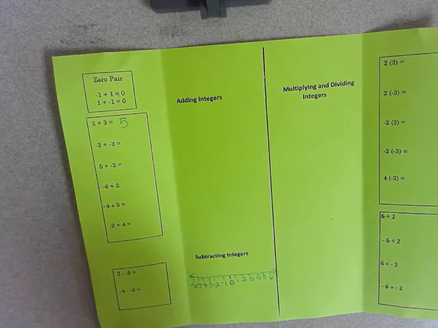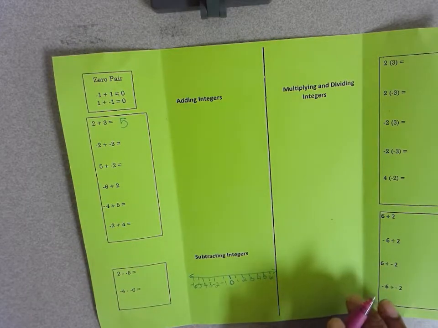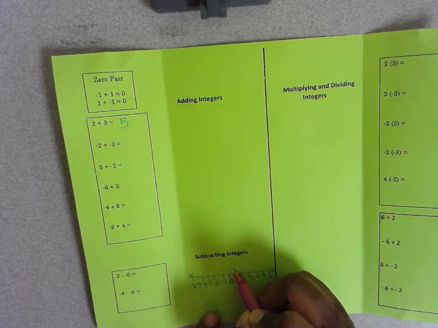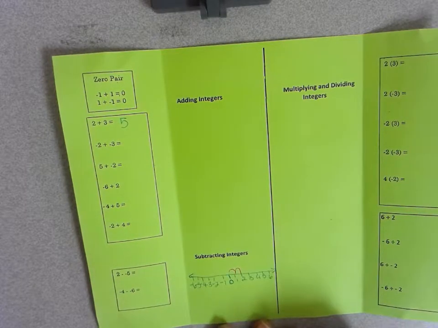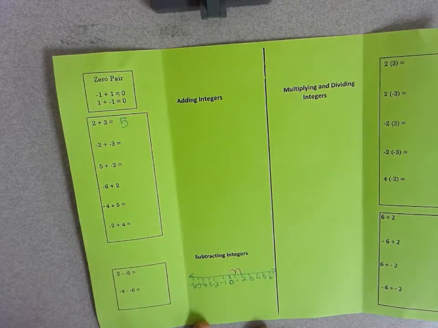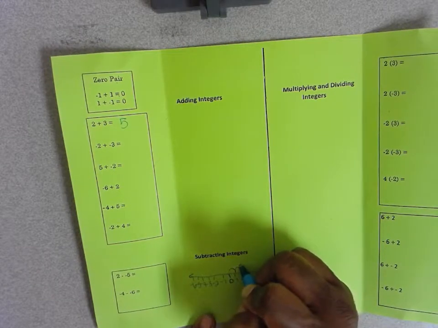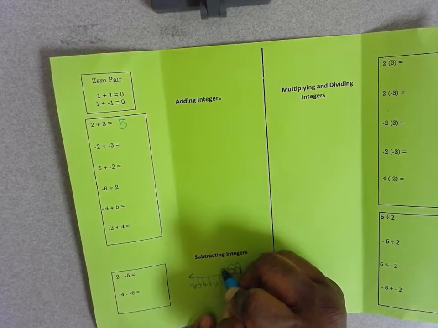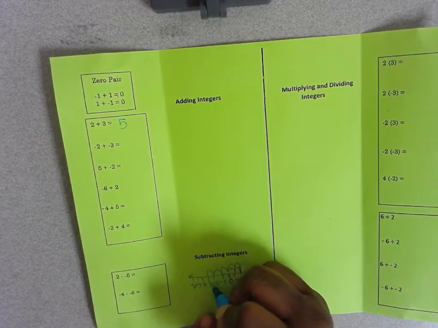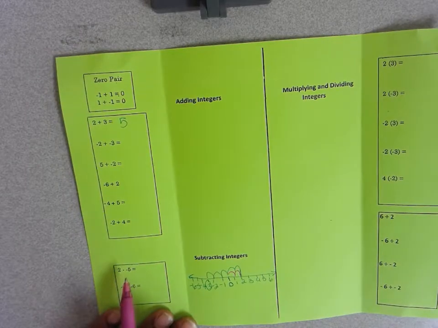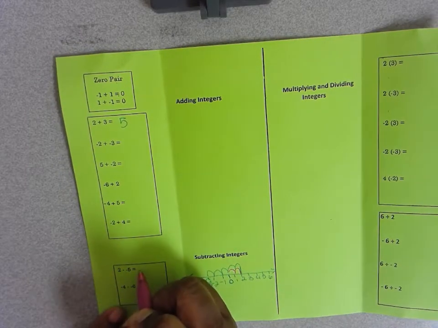So like we learned in the last video, we're going to start at 0. And my first number is a positive 2. So I'm going to start at 0, and I'm going to go 1, 2. So that's where I'm at. Now it tells me to go negative 5 spaces. So I got to move back over to my left. So I'm going to start at 2 and I'm going to go 5 spaces to the left. So that's 1, 2, 3, 4, 5, which takes me to negative 3. So the answer to positive 2 minus negative 5 is negative 3.